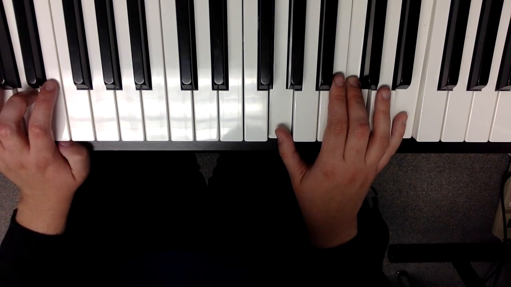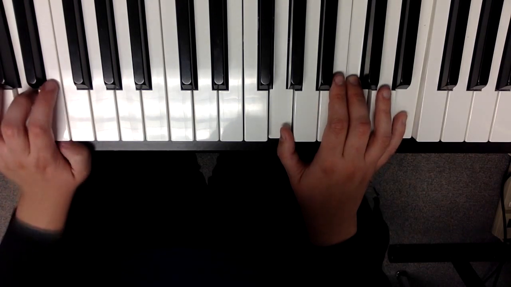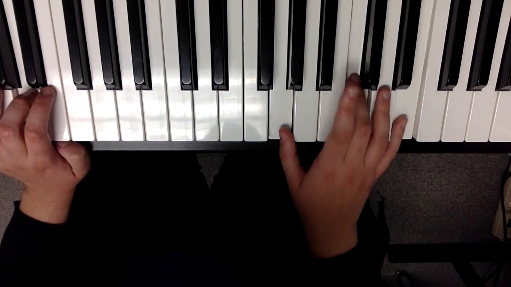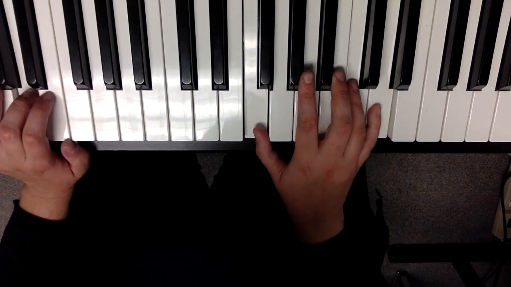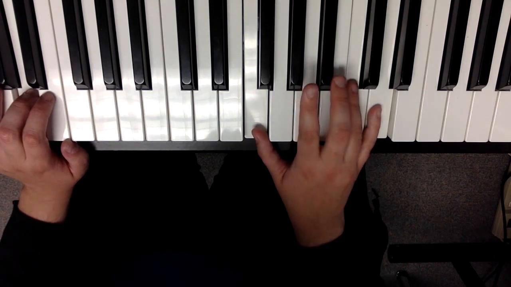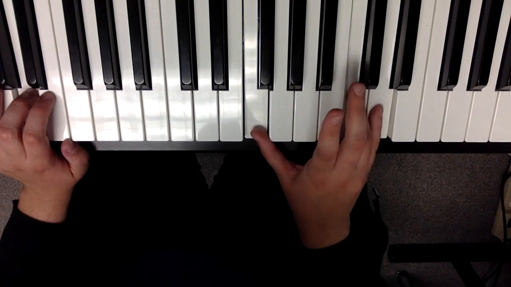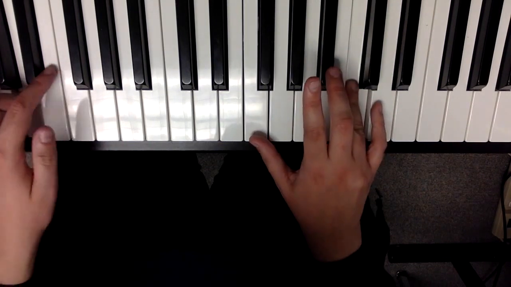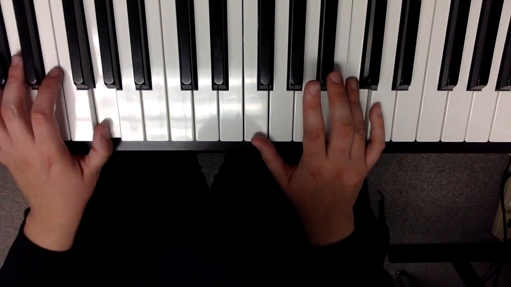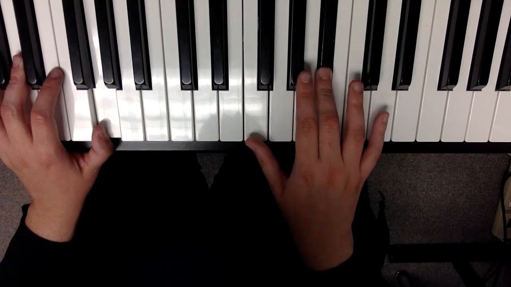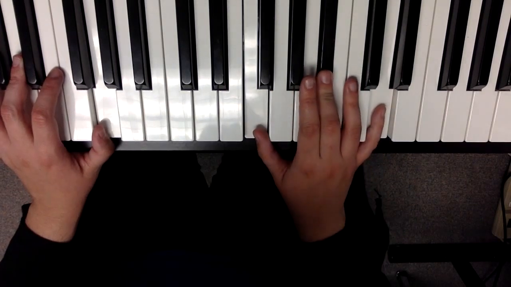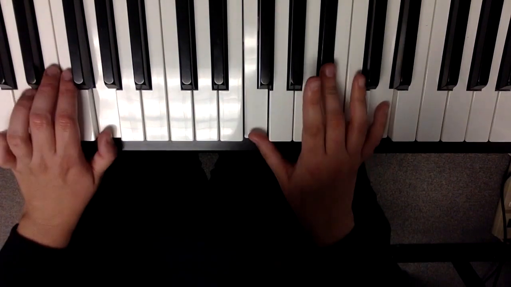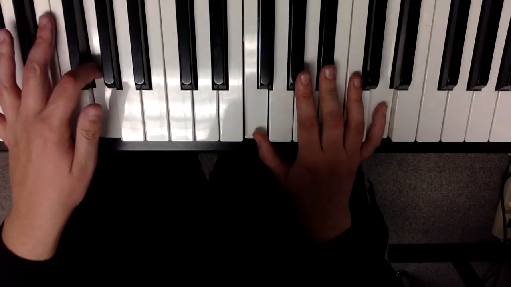Now we have a D minor 7. Again, we're going to leave out the A, the 5th of the chord. All right, this is the 7th of the chord. It needs to resolve down. We're going to go to a G minor 7: G, B flat, D, and F. So notice that it resolved down by step. Now we have a B flat.